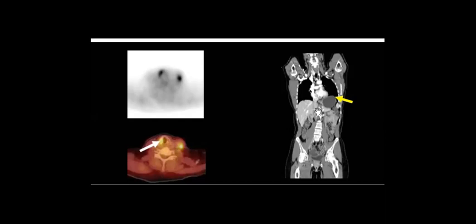And now I show you that there is diaphragmatic elevation here. Everyone would agree with left. It will be the left one.